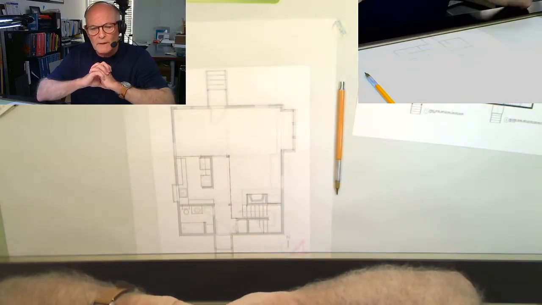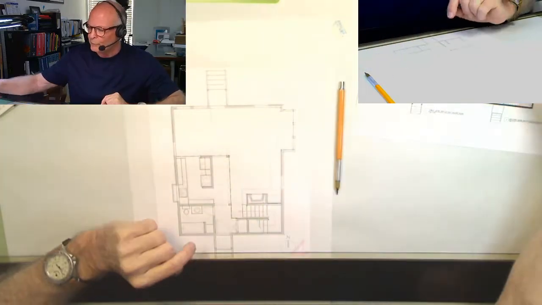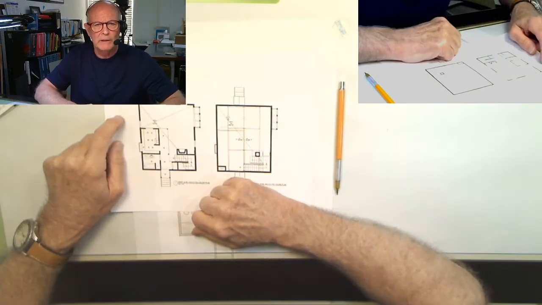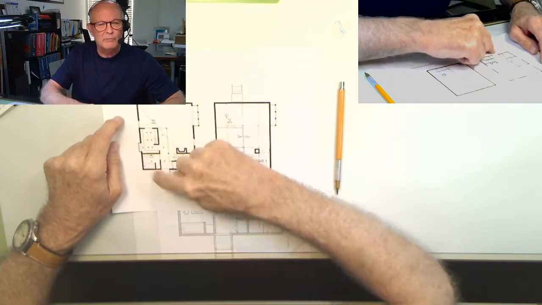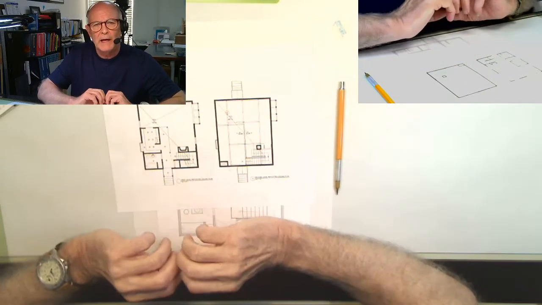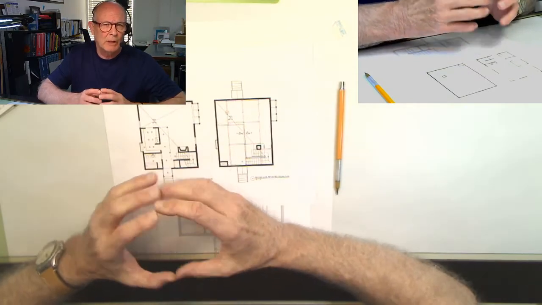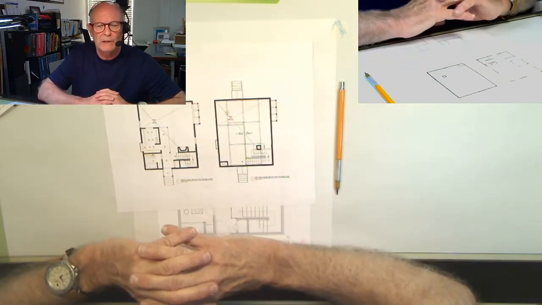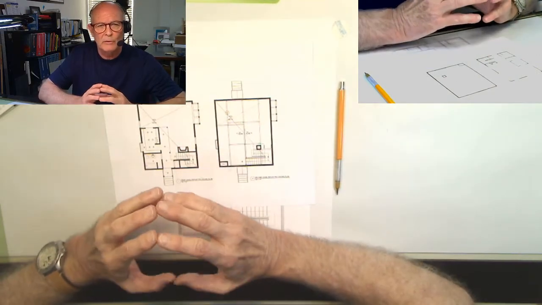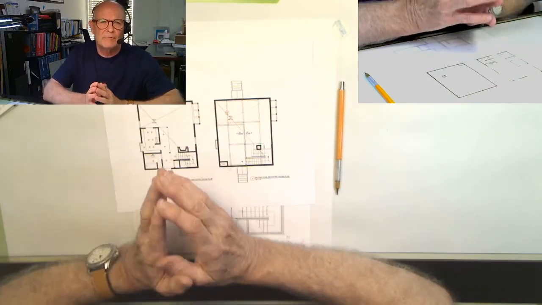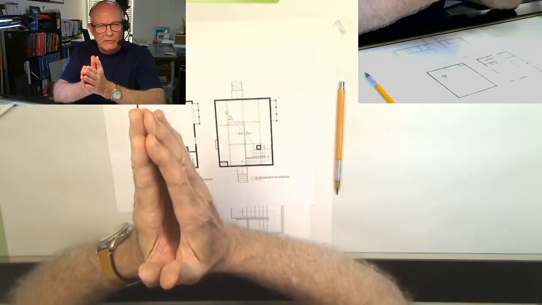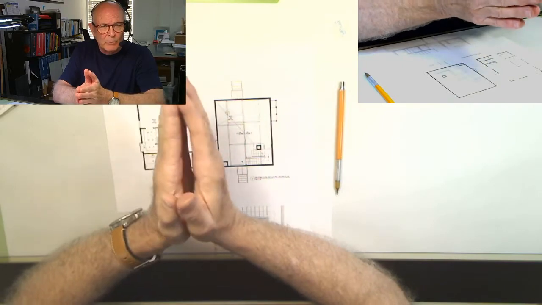So in this plan, we're going to use our sheet that we have here, and we can see the lighting that's provided. Now, the lighting that's here is a 6-inch downlight for simplicity purposes.